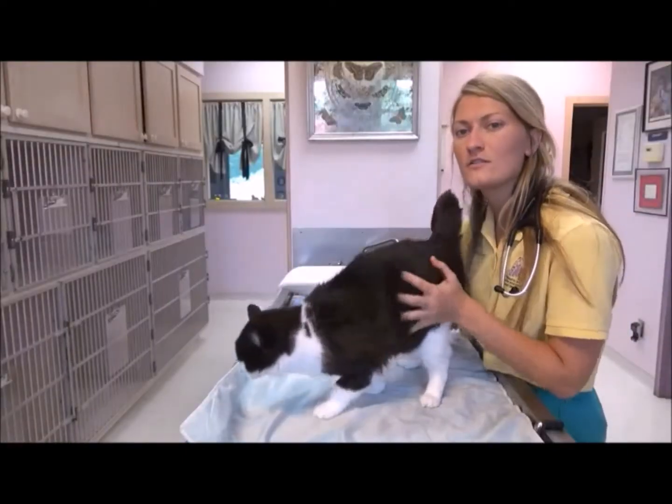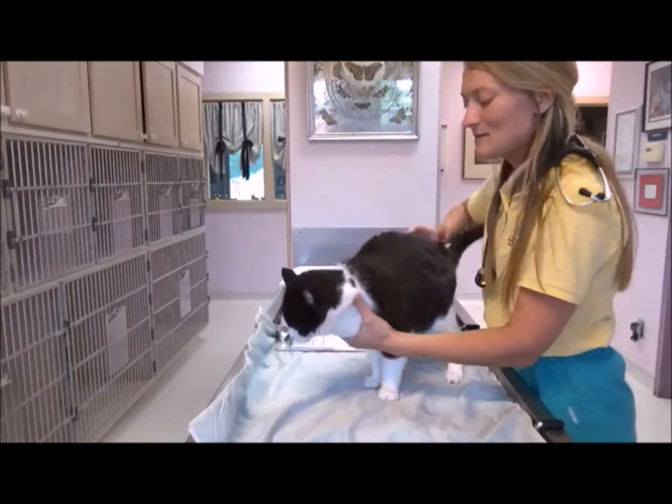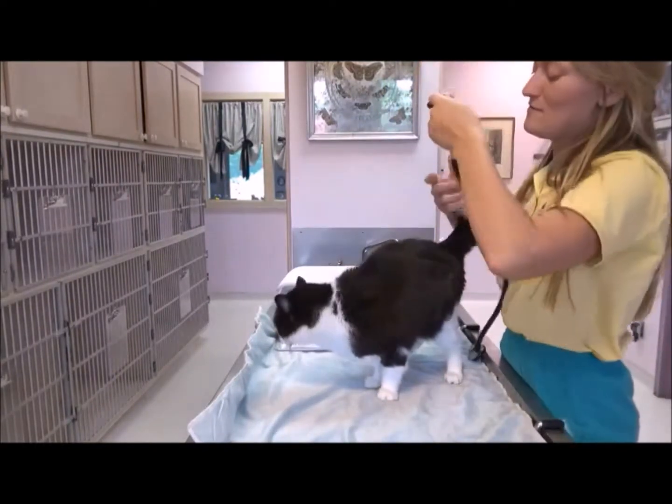I'll now complete a complete physical exam on our feline patient here. This is Chance. So I'll start with the TPRs for him.